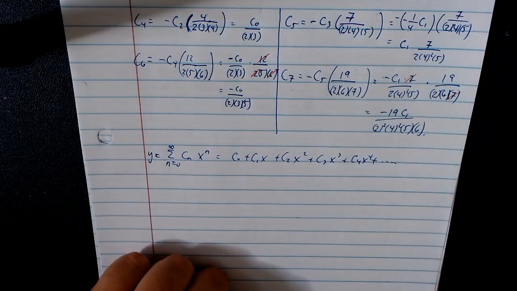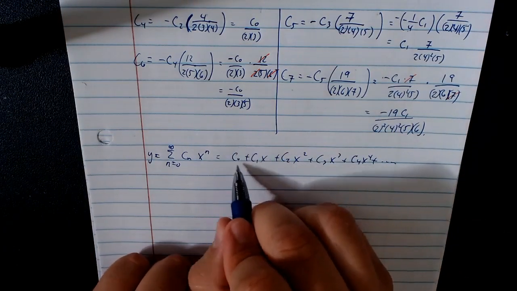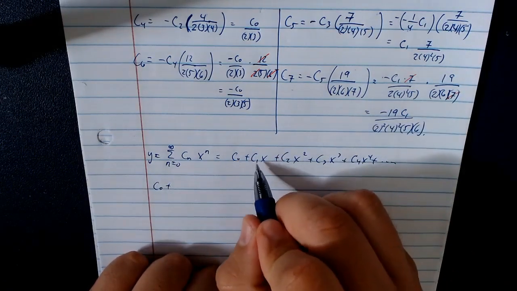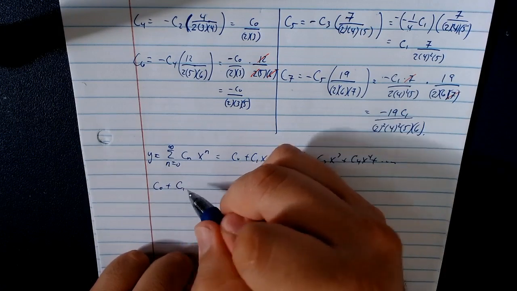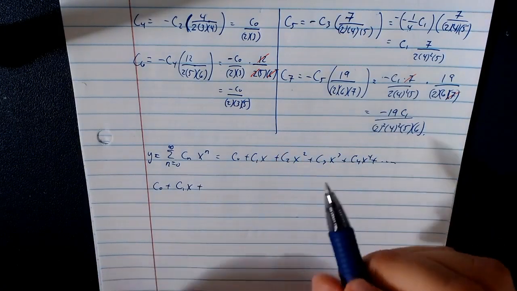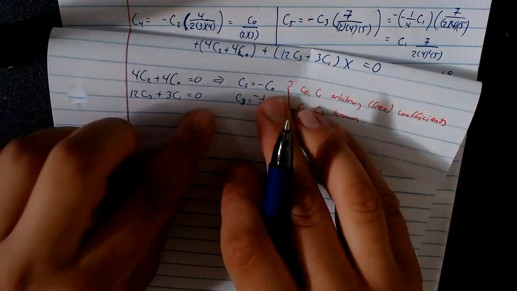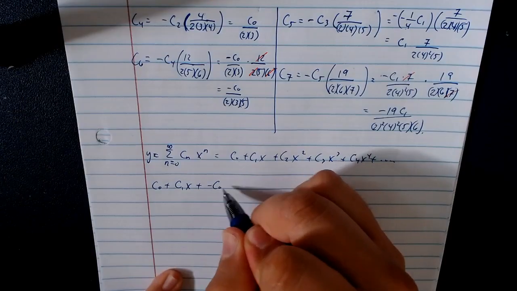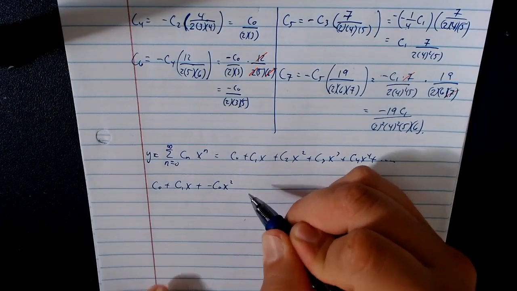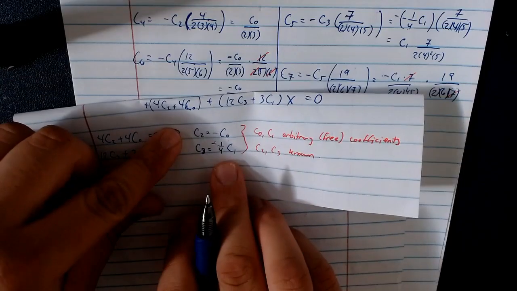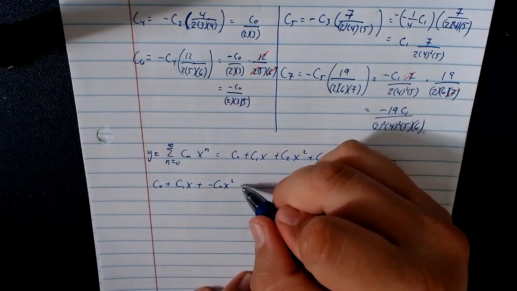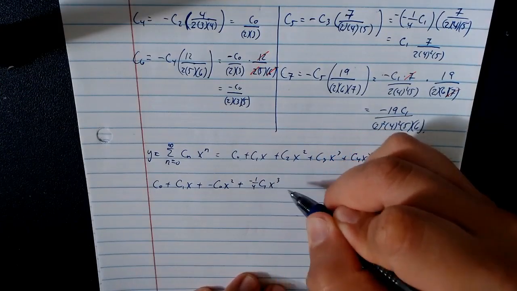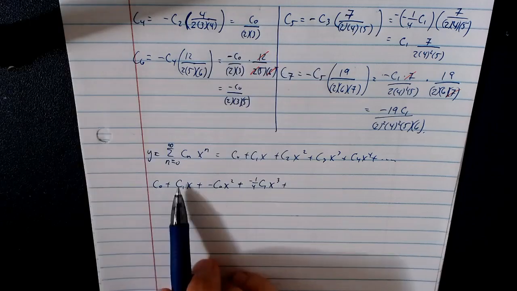But now we know those things. Again, C0 is a free value. We don't know what it is, so we just leave it as C0. C1, same thing. We just leave it as C1. But then C2, from before, was negative C0, so that's going to be negative C0 x squared. And then C3 was negative 1/4 C1, so we get plus a negative 1/4 C1 x to the third. Okay, so that's C0, C1, C2, C3.